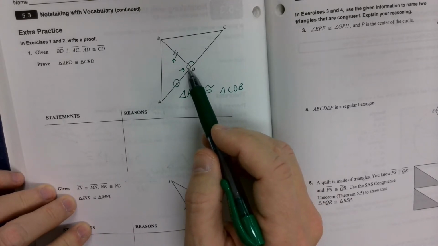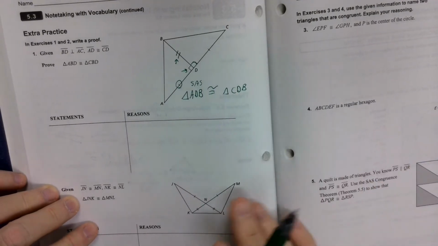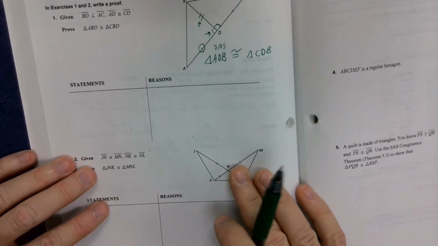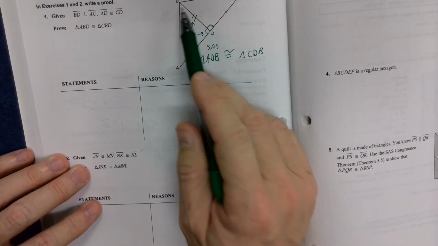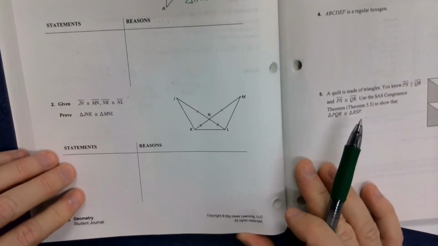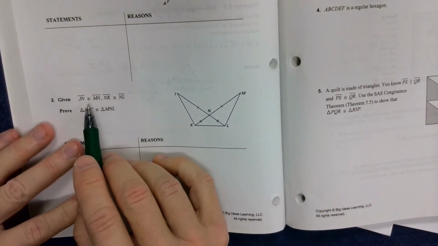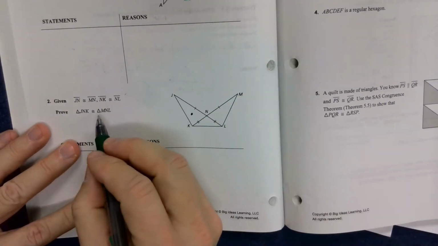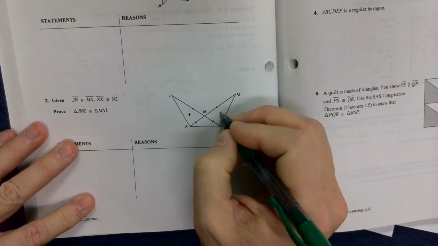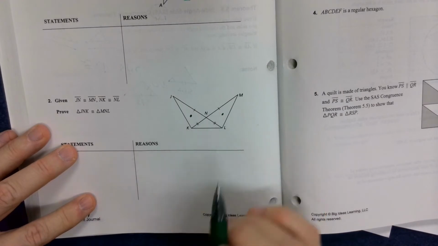You could also go: perpendicular, it's a right angle, it's 90 degrees. If that's 90 degrees, and that's 90 degrees, and so on, then two 90-degree angles are congruent. There are a couple of different ways you can state that. That gives you those angles congruent, and then the reflexive property gives you that side. So if we came down here, this would be a different one. It says prove triangle JNK, that's this triangle right here, is congruent to triangle MNL, that's this triangle right here. And I think this is hopefully pretty obvious. You've already got a side and a side on those two triangles.